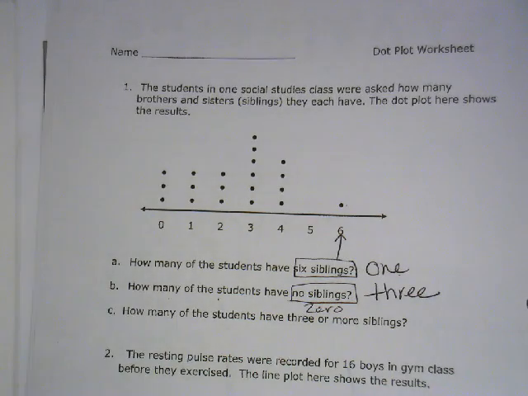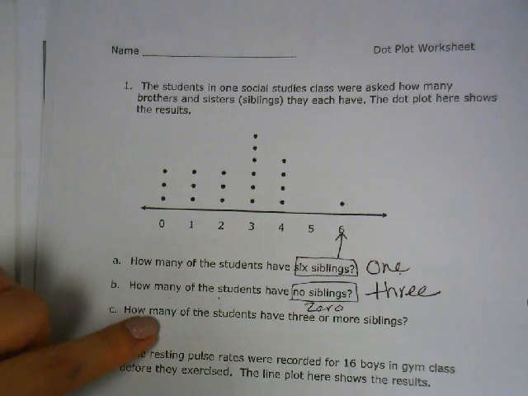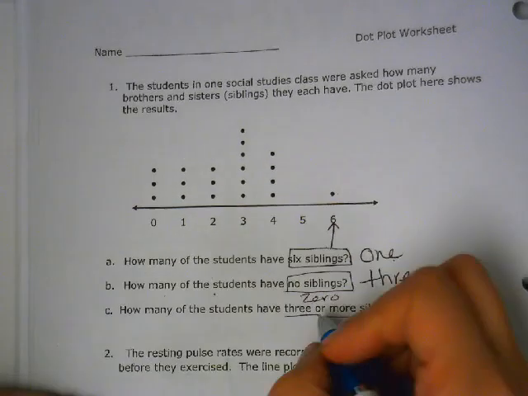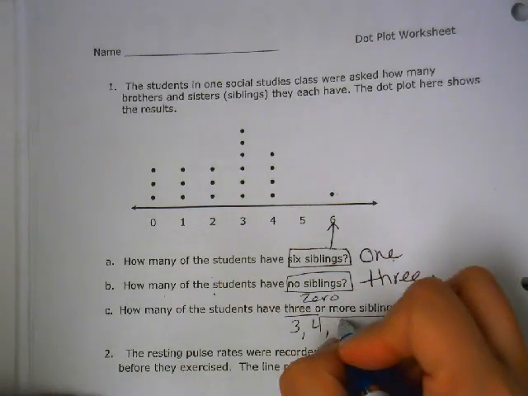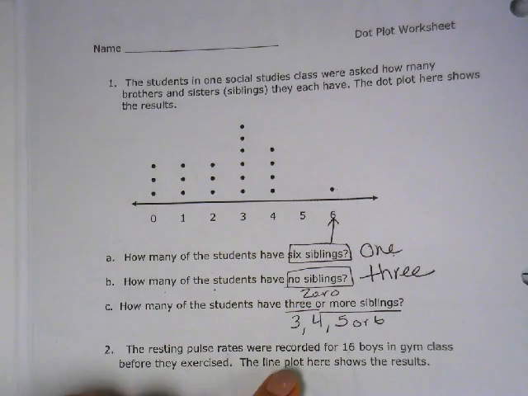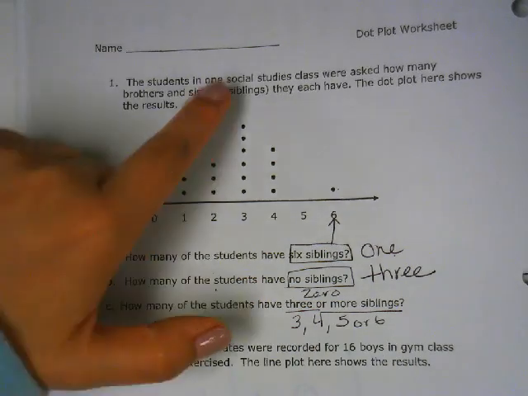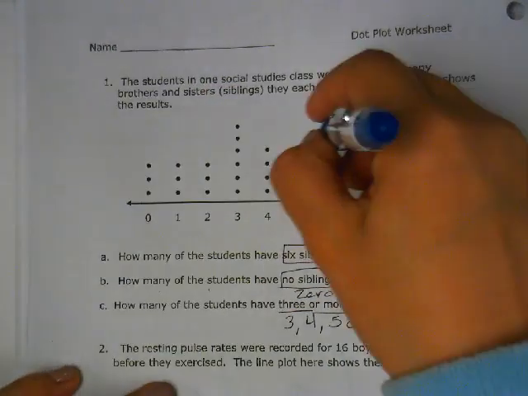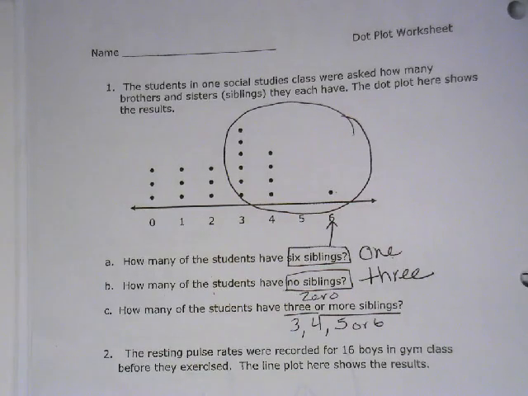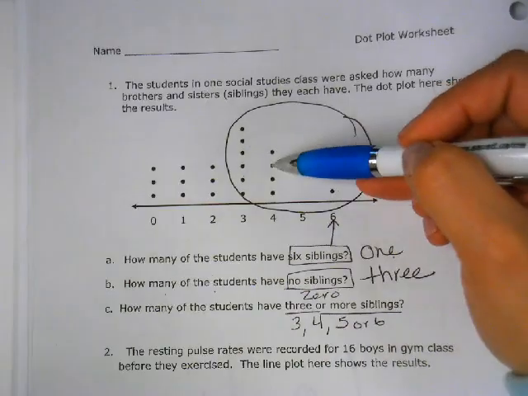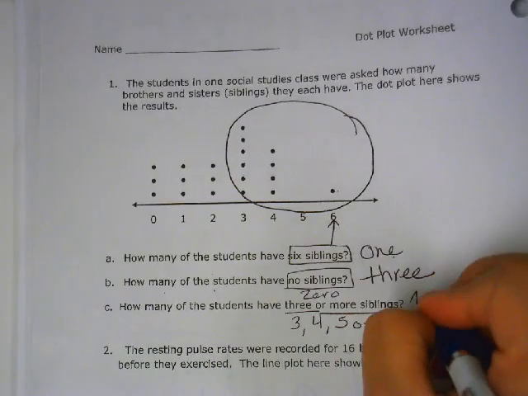All right, letter C says how many of the students have 3 or more? 3 or more. So that's 3, 4, 5, or 6. So how many total dots are there in 3, 4, 5, or 6? Count how many dots. So basically, how many dots are here? All right, our answer is 11. Did I count right? 11? Don't trust me. 11.